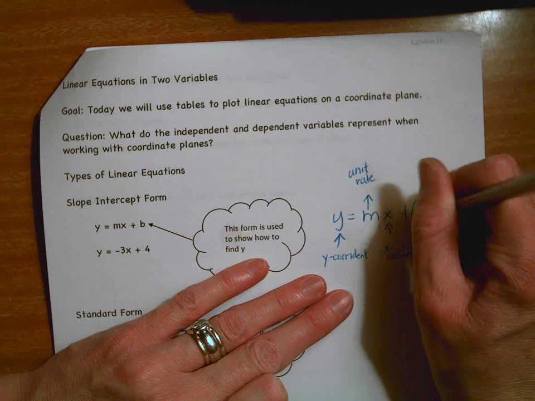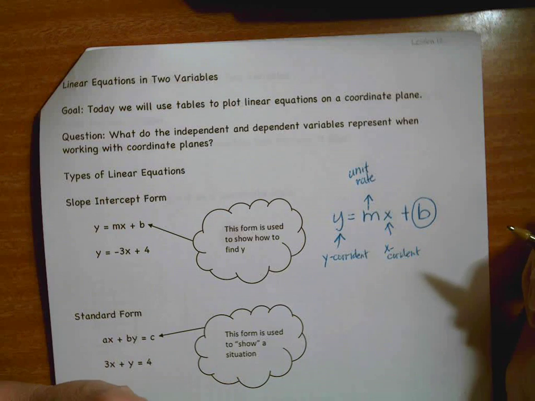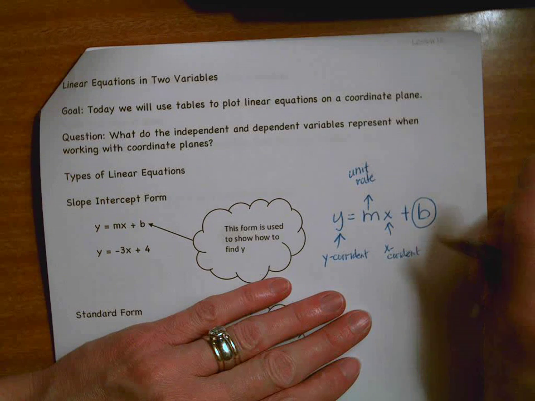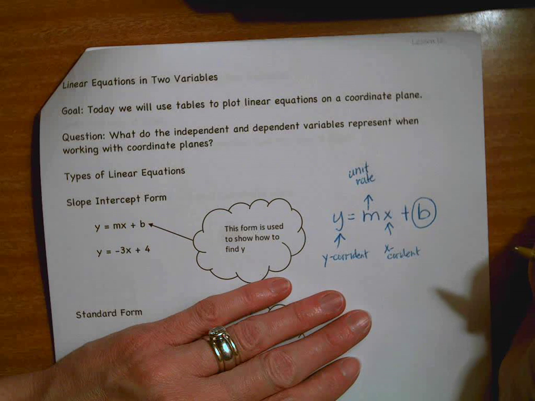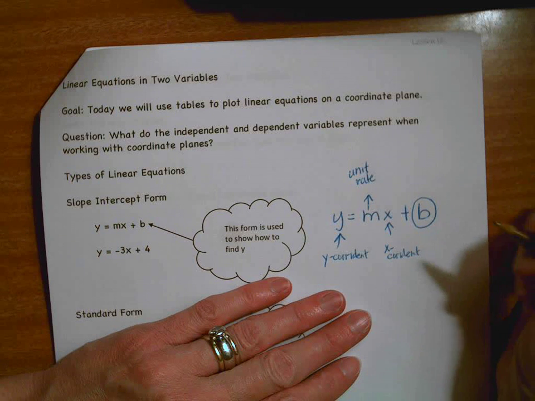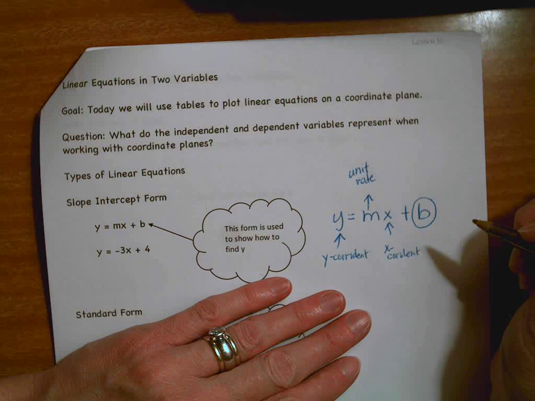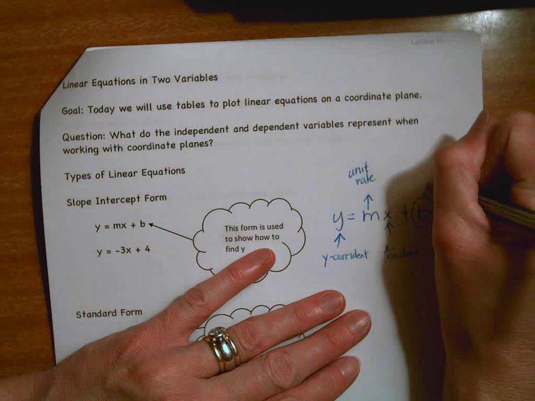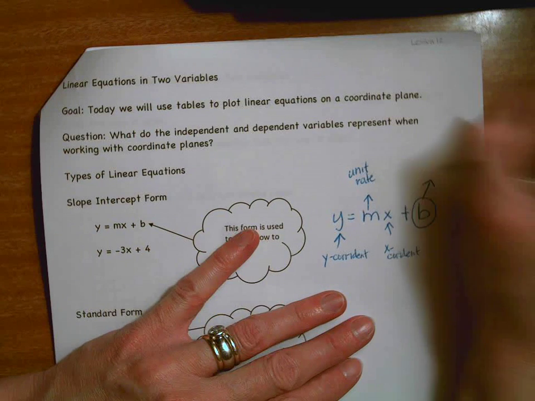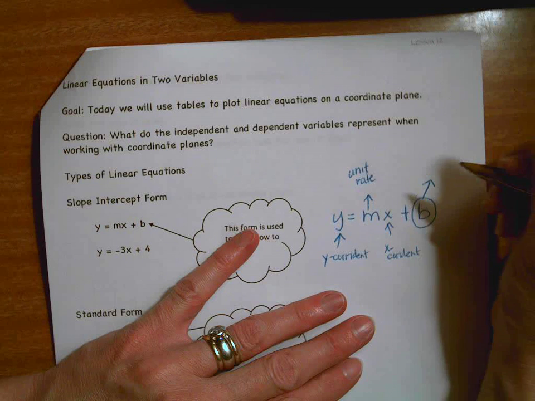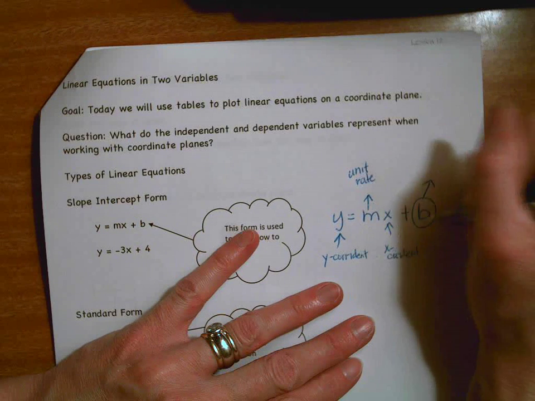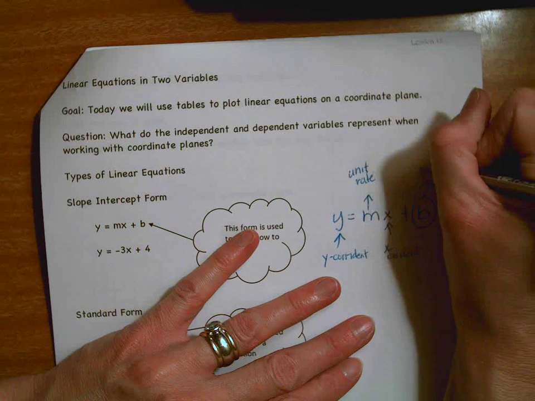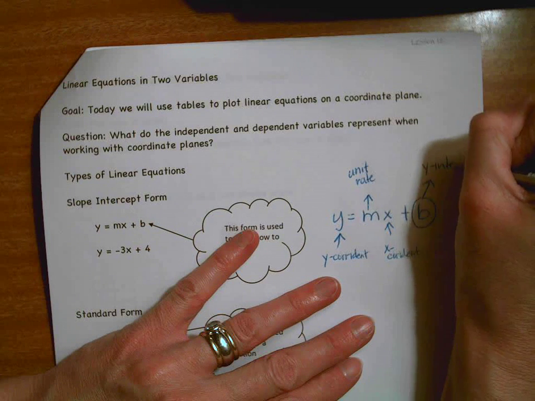And this one is very important because what this b does is symbolize that extra information that we've been working with for the last couple of days. For example, if you remember back to the yoga studio and there was a $16 startup fee or a $2 startup fee, that's what this value represents. It tells you where your line on the graph crosses the y-axis. So this is actually called the y-intercept.